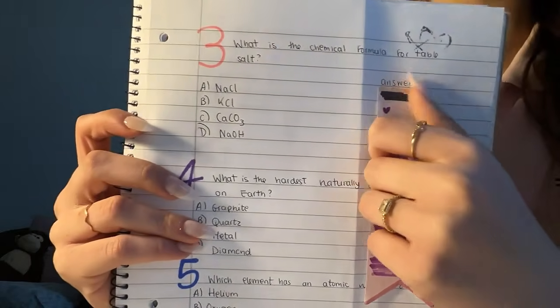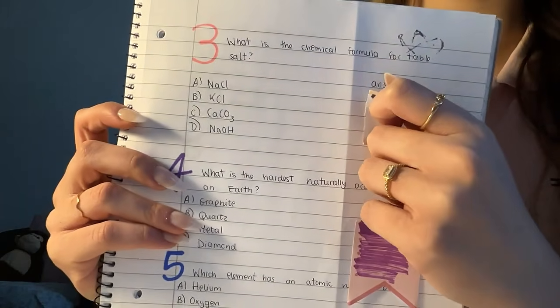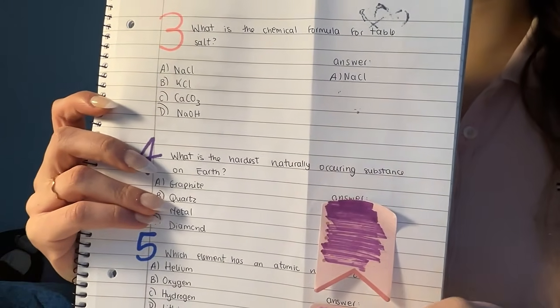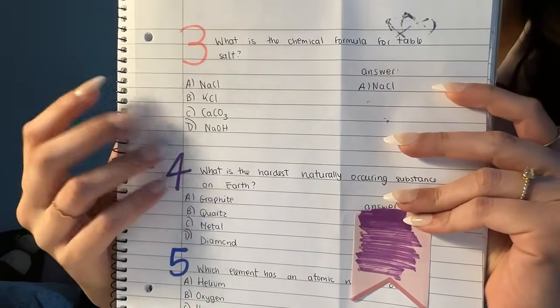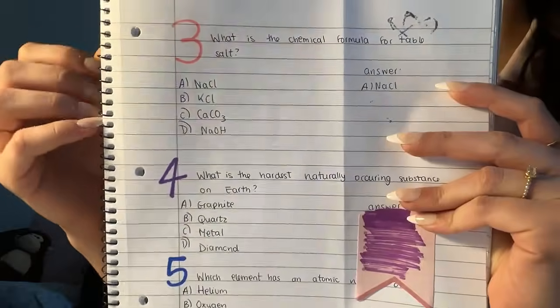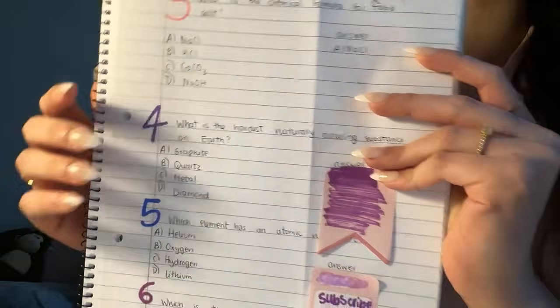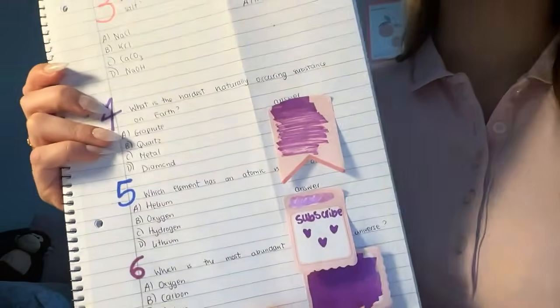Let's check if you're correct. So the correct answer for number 3 is option A. NaCl is the formula for table salt. Good job. Did you get this one right? Alright, moving on to the next question.